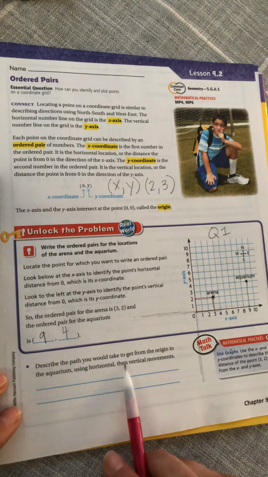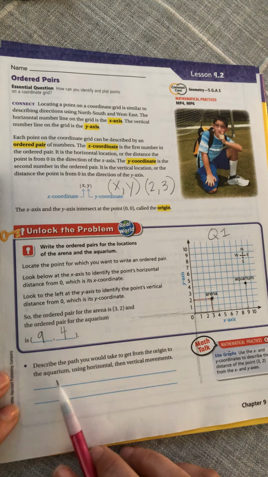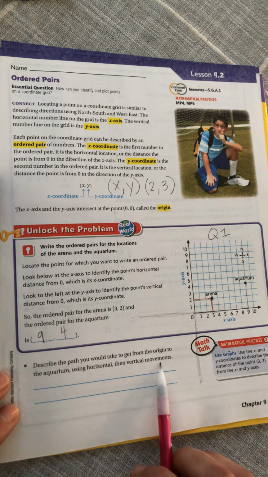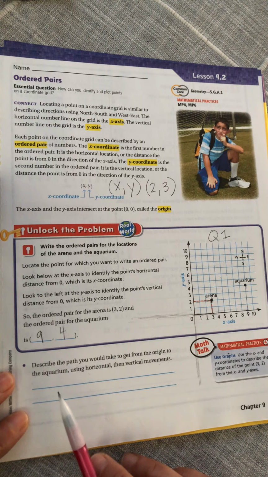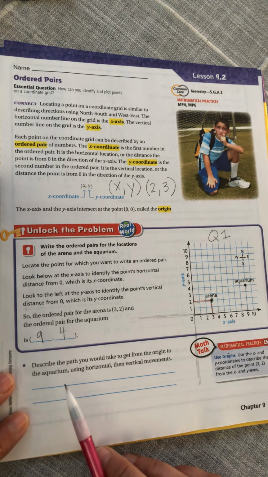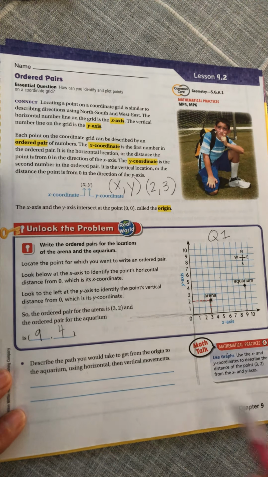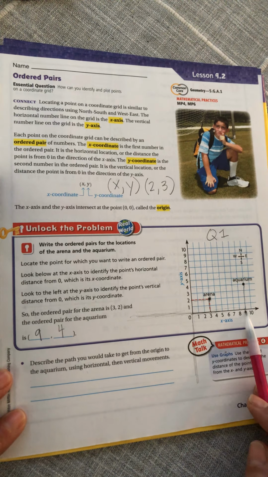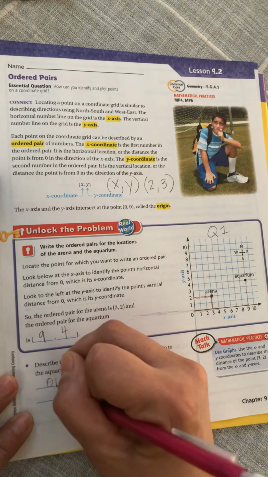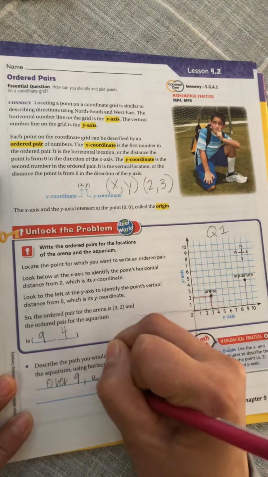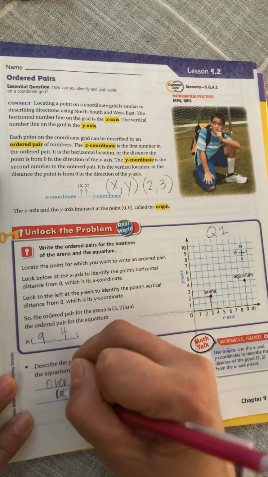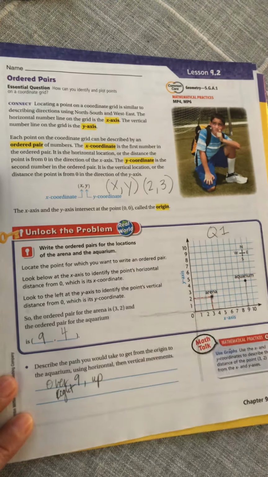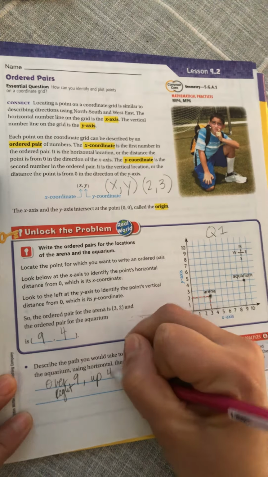Describe the path you would take to get from the origin to the aquarium using horizontal then vertical movements. I would go to the right 9 units and up 4 units. We just did that, right? So here's the aquarium. I would go over 9 and up 4. Over 9, up 4. And over left. Or no, sorry, right. Because it's a positive number. And up 4 points. All right, let's keep going.